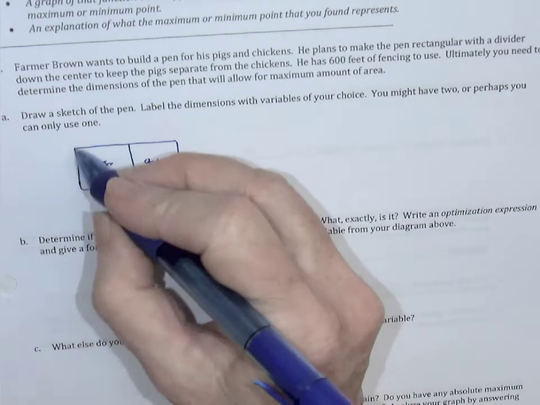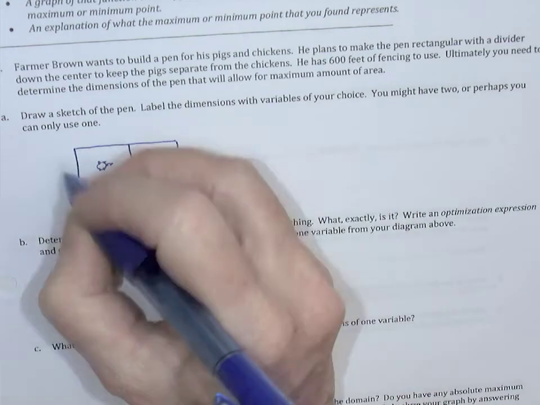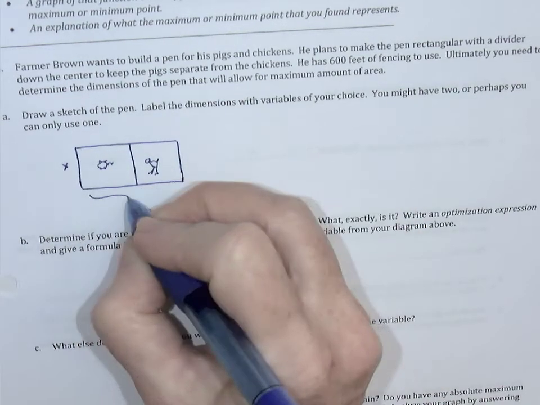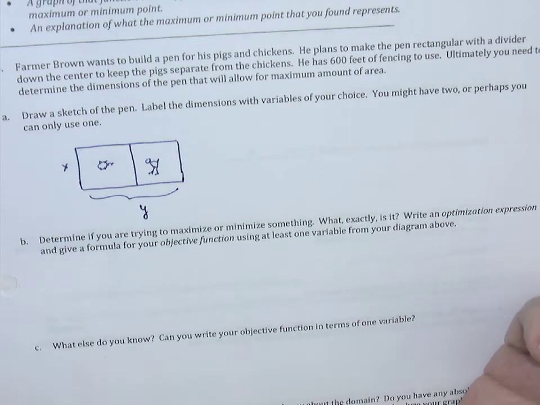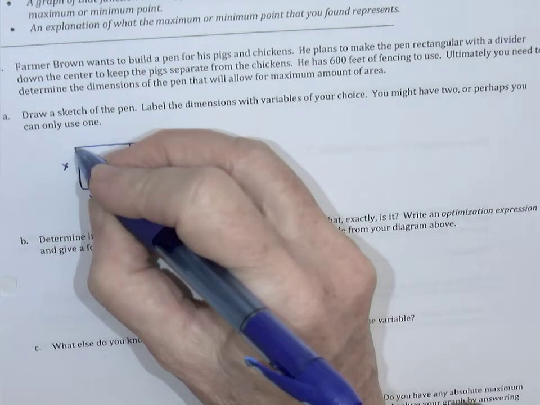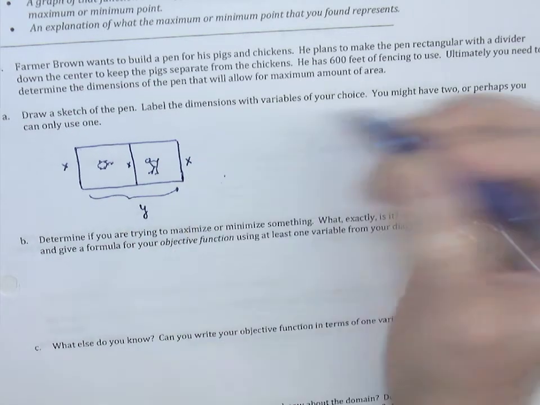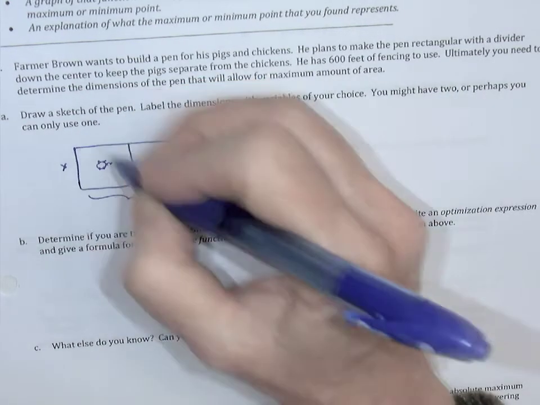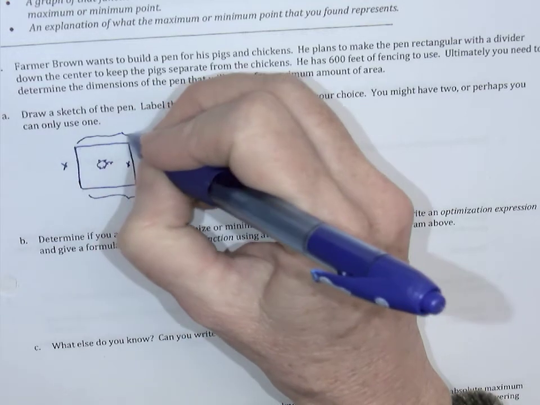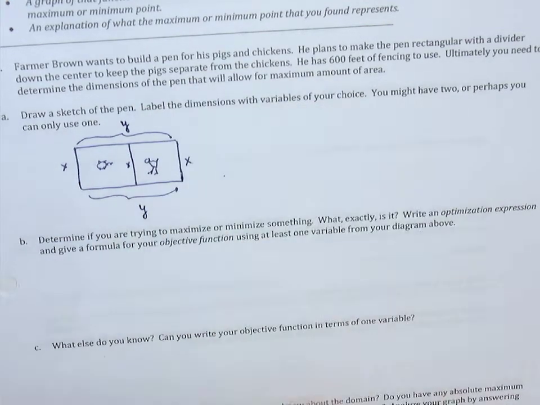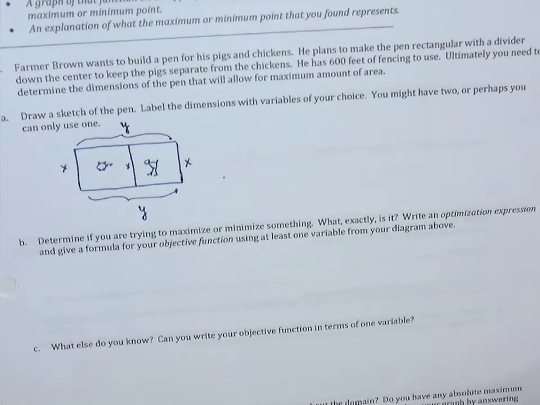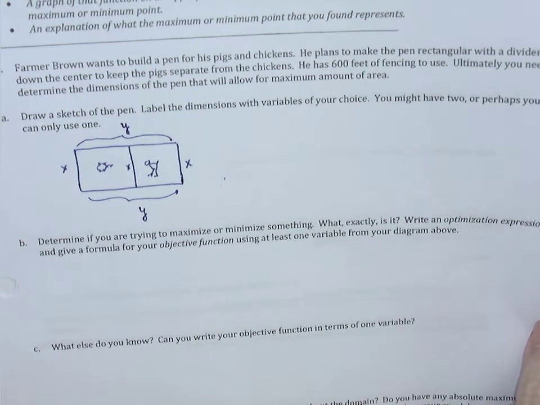Well, the dimensions for a rectangle are length and width, and I'm going to use X, and I'm going to call this Y. And in fact, if this dimension is X, this is also going to be X, and that's going to be X as well. And if this is Y, this is also Y. I know that opposite sides of a rectangle are congruent.